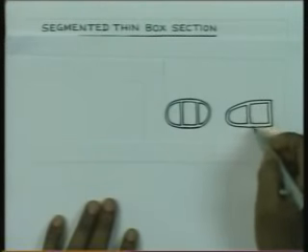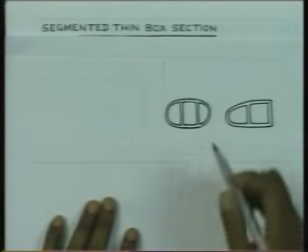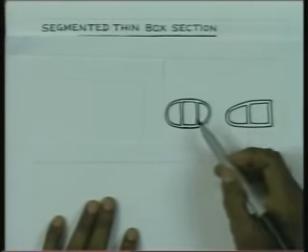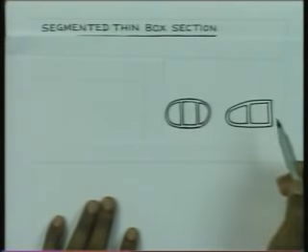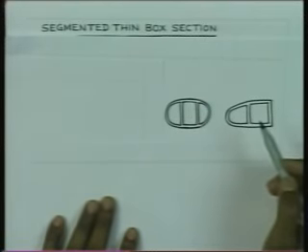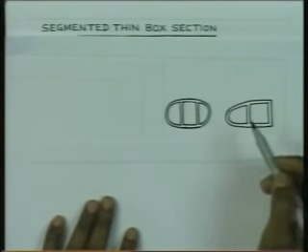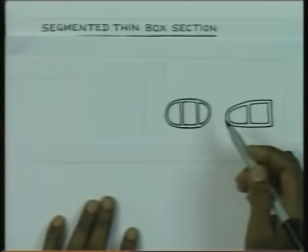So, we have done the analysis for sections wherein you had only one box. You could have situations where number of segments are there in the box section. How to analyze these problems? So, let us look into the analysis of such sections.